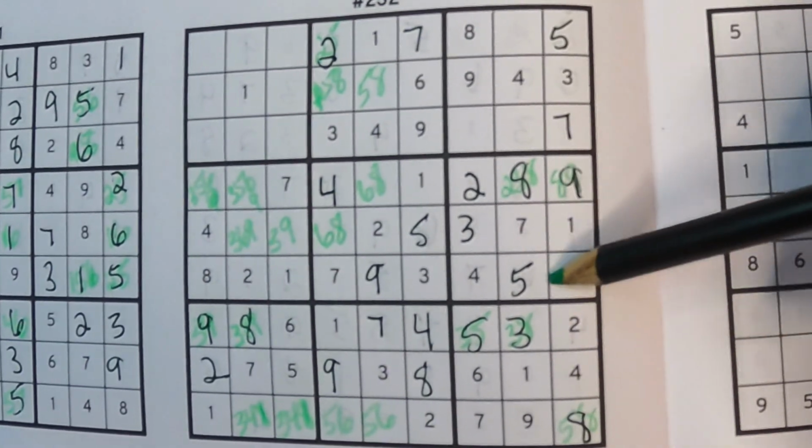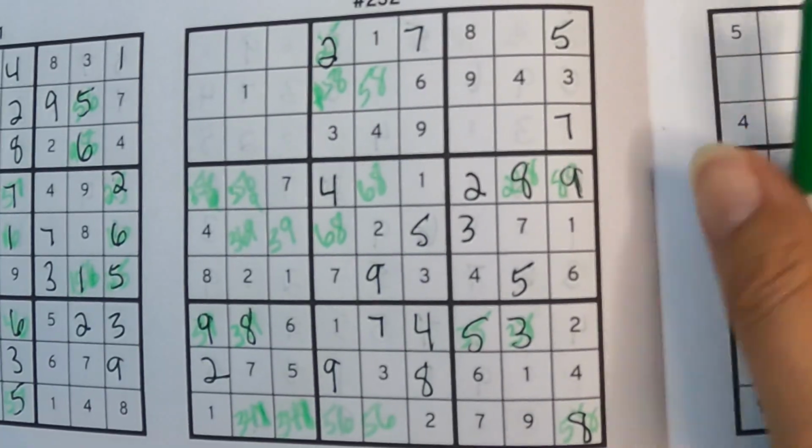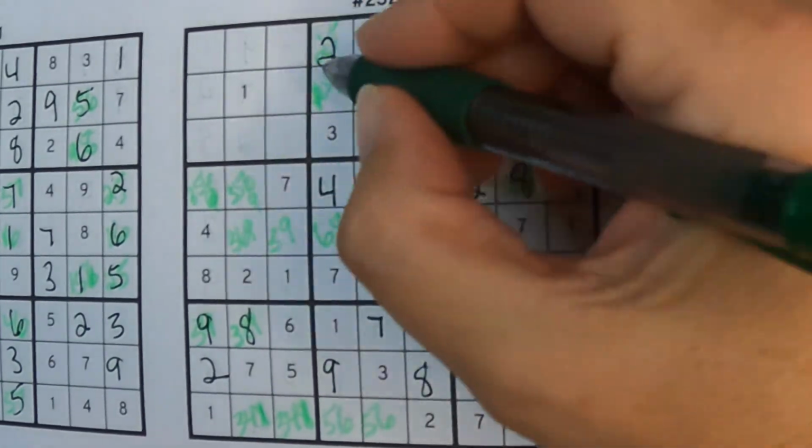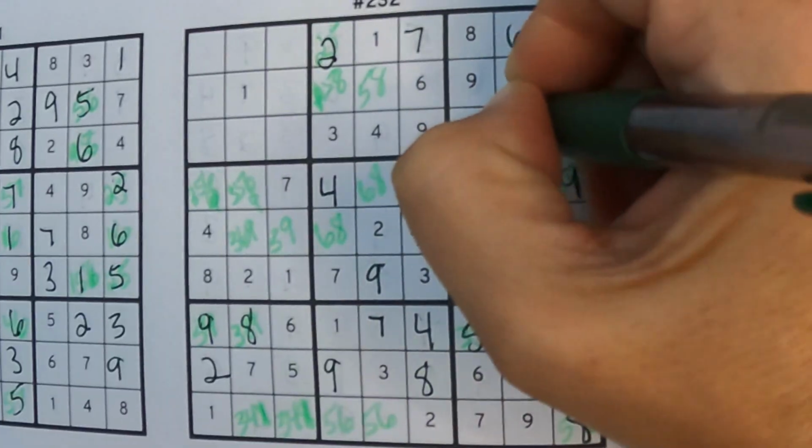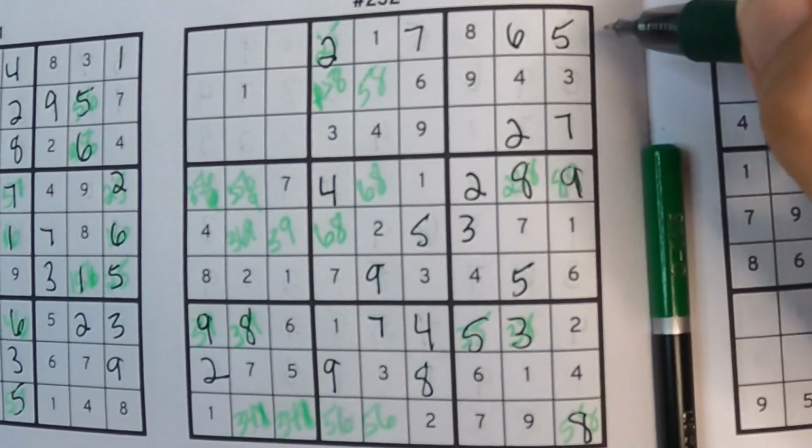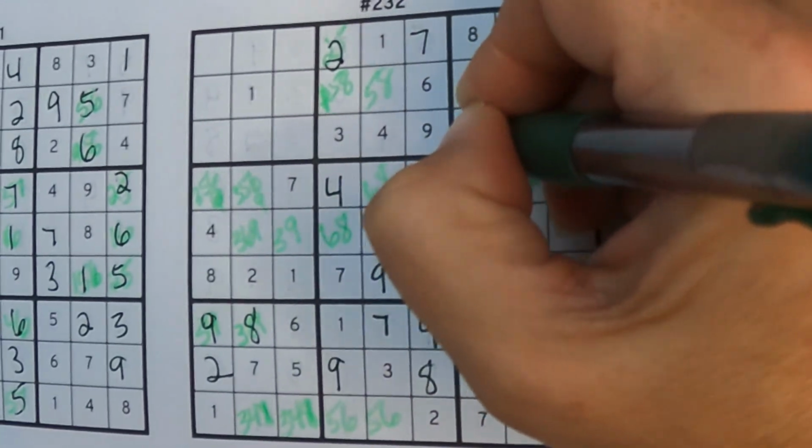For this column, we're missing 2 and 6. We've got the 2 here, so 6, 2. To finish out this box, we're missing a 1.